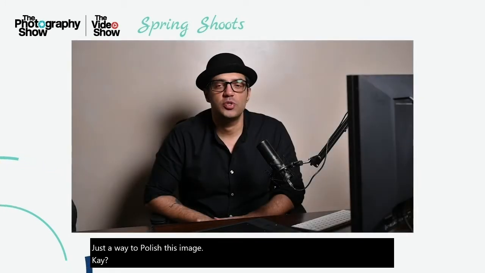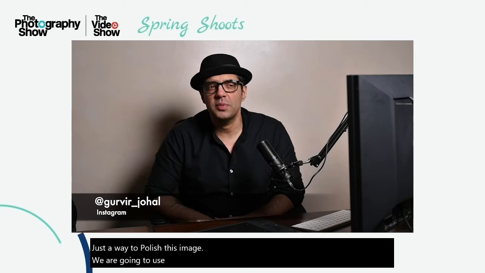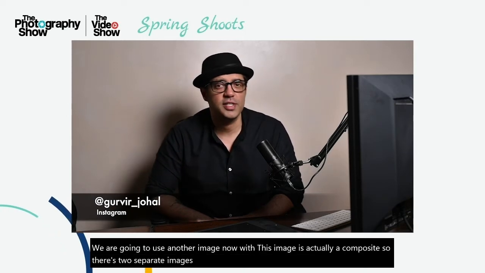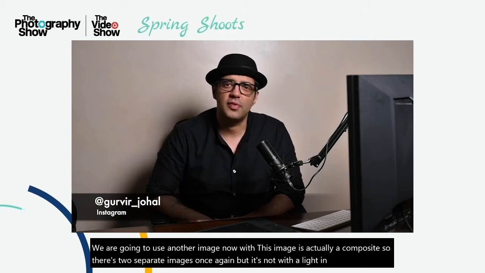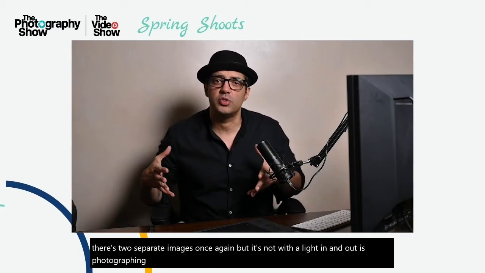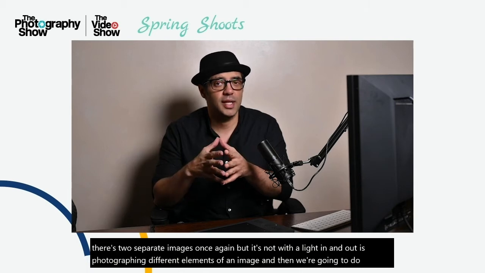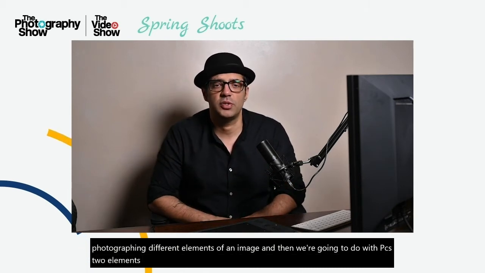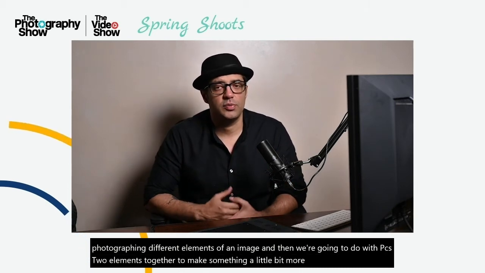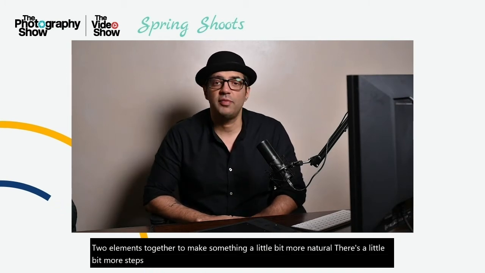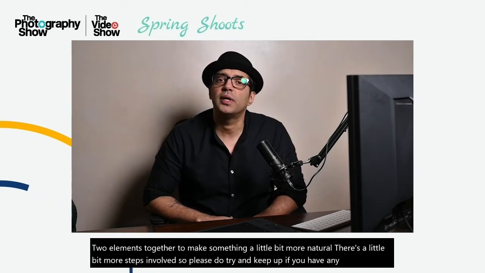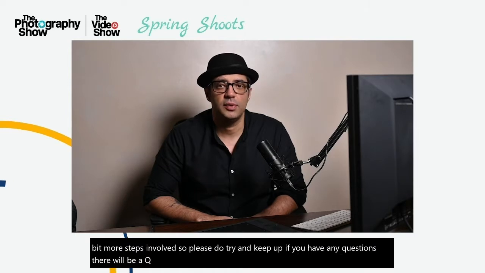We're going to use another image now. With this image, it's actually a composite, so there's two separate images once again, but it's not with a light in and out. It's photographing different elements of an image, and then what we're going to do is piece these two elements together to make something a little bit more natural. There's a little bit more steps involved, so please do try and keep up. If you have any questions, there will be a Q&A right at the end of this video.